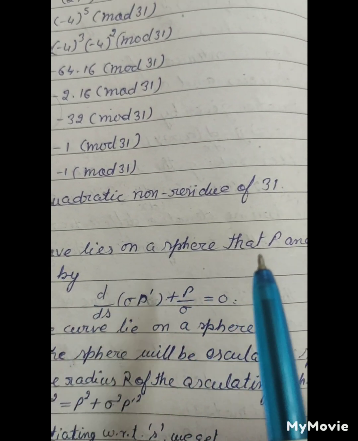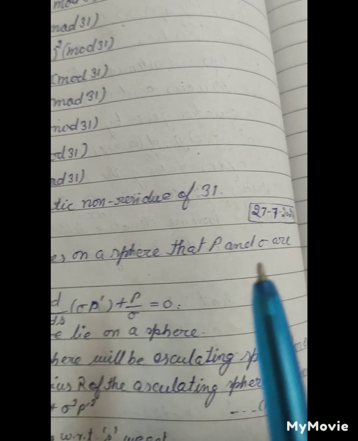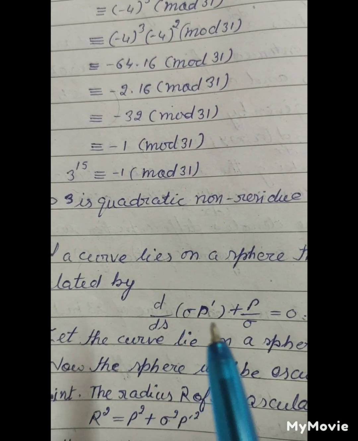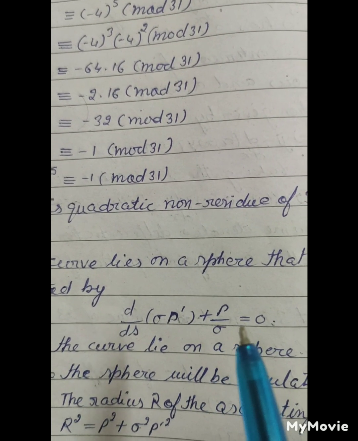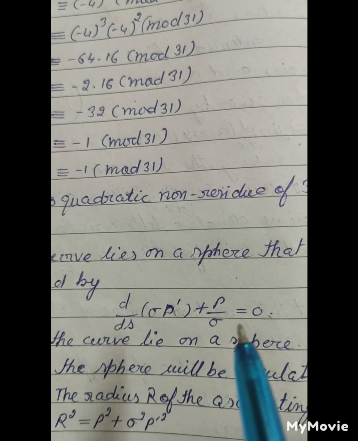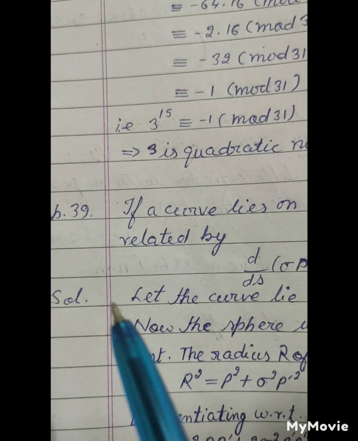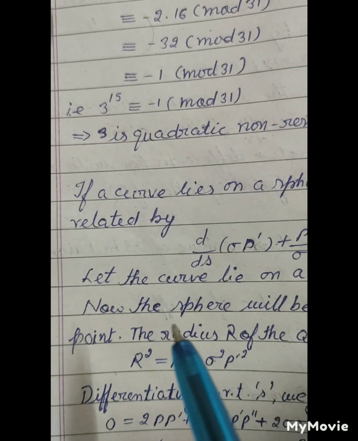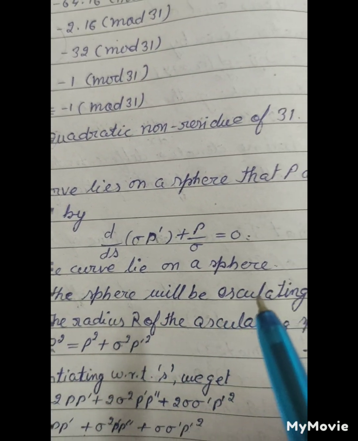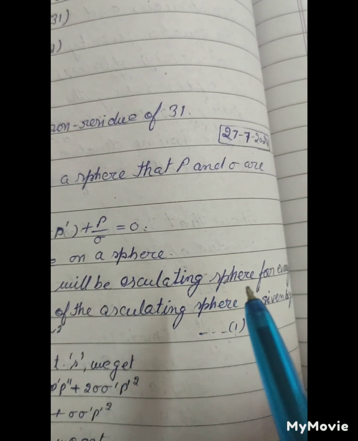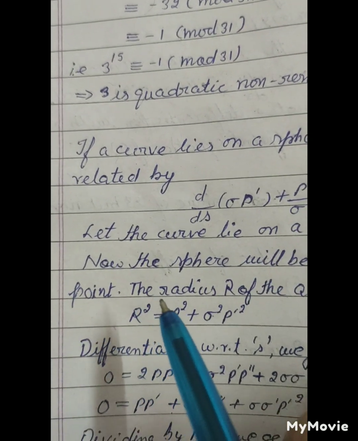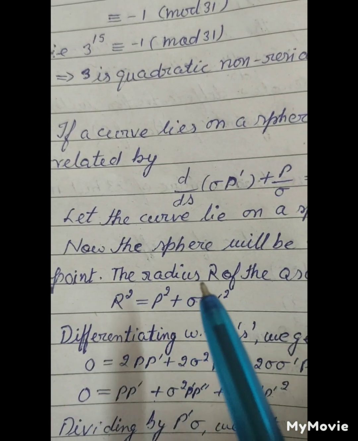If a curve lies on a sphere, then rho and sigma are related by d/ds(sigma rho') + rho/sigma = 0. Solution: let the curve lie on a sphere. Now the sphere will be the osculating sphere for every point.